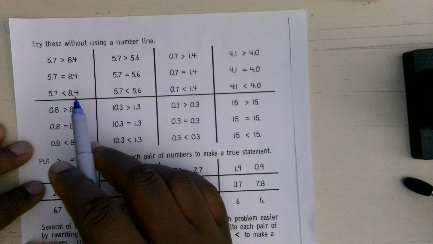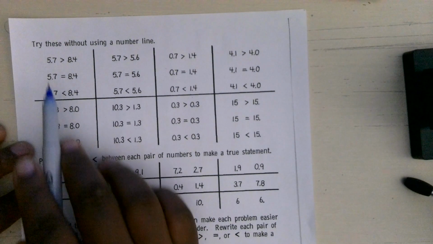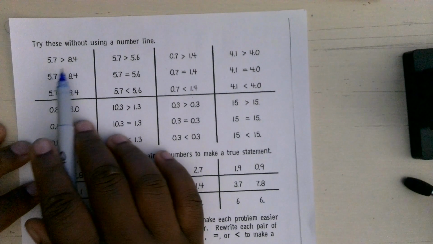We're going to continue comparing. And you're going to try these without using a number line. So you will circle the statement that is true.